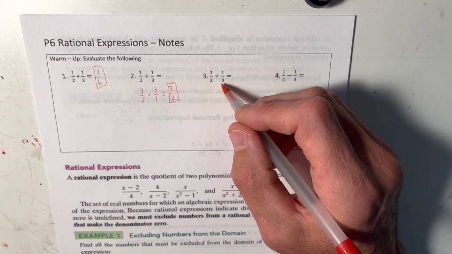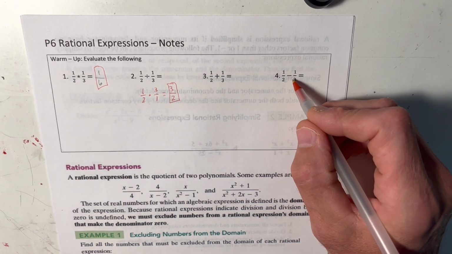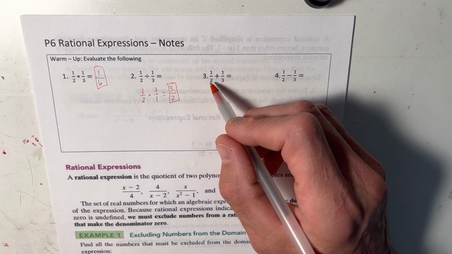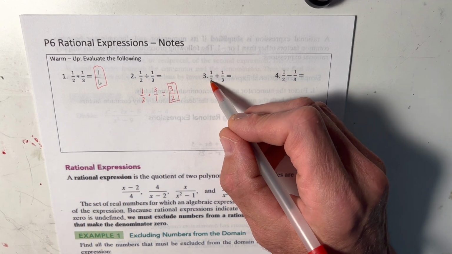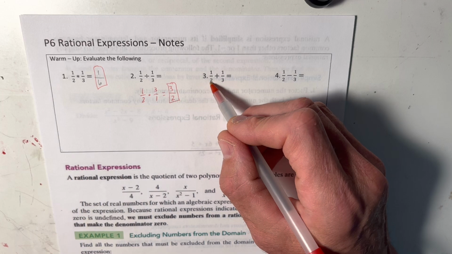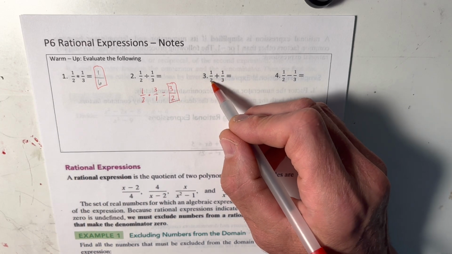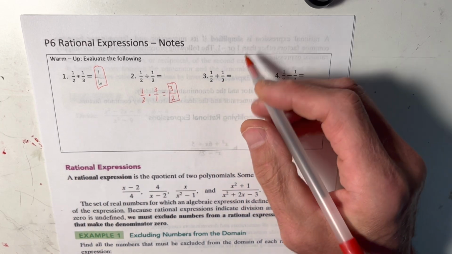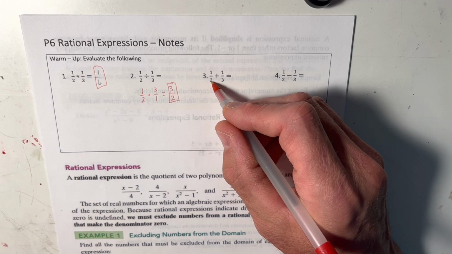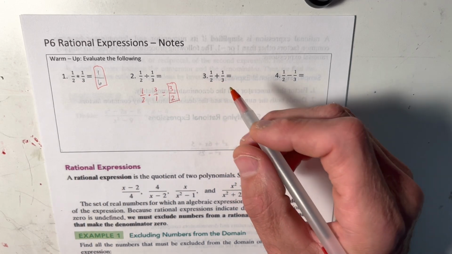All right, now we have 1/2 plus 1/3. Now the problem with this is that when we add or subtract, we have to have a common denominator. Common denominator means the same thing on the bottom, so we got to figure that out. An easy way to do that would be to multiply both denominators together, which we'll do later on in this lesson also. So 2 times 3 is going to give us 6. That's going to give us our common denominator.